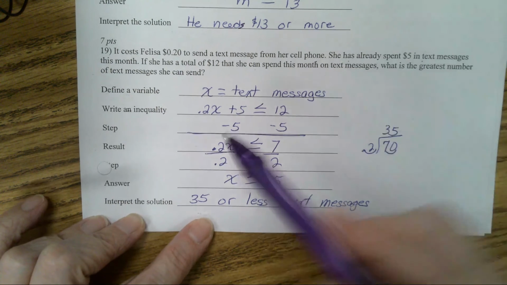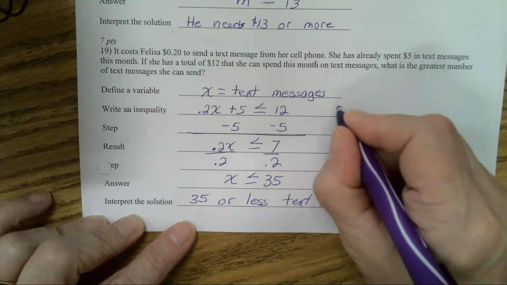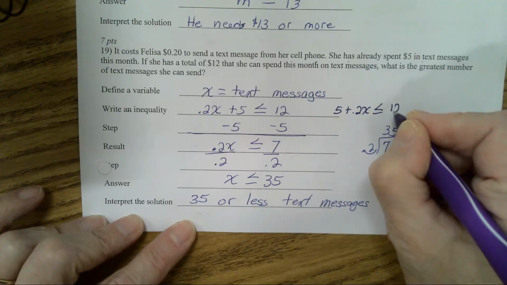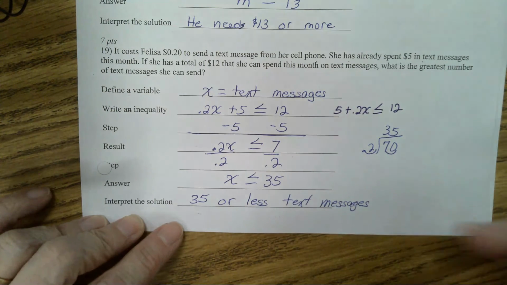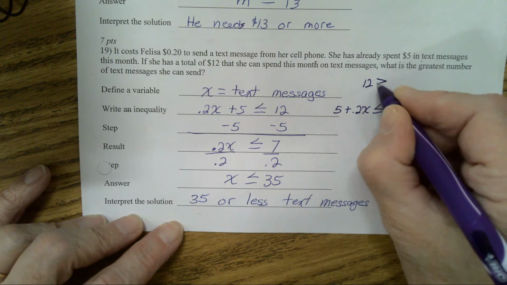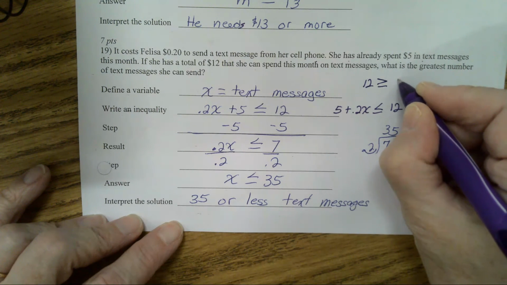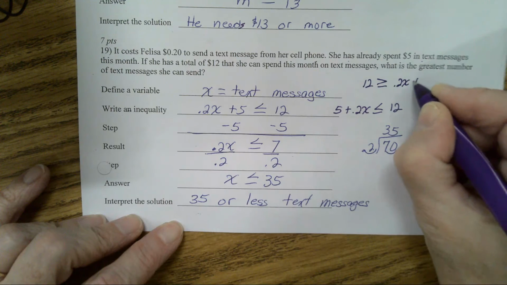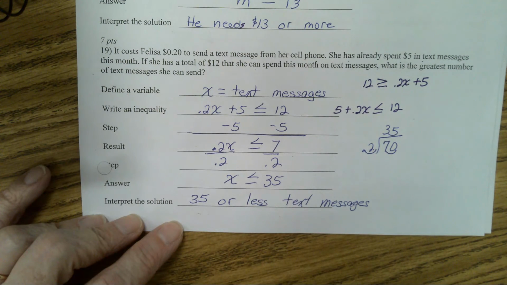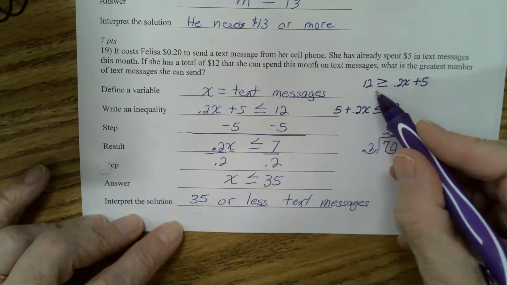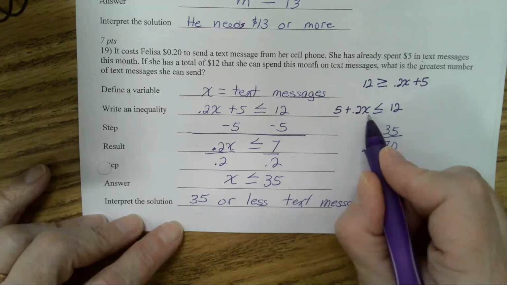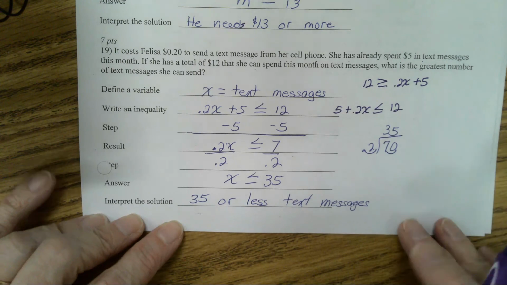So, you could also have written it like 5 plus 0.2x is less than or equal to 12. Or you could have said 12 is greater than or equal to 0.2x plus 5. There are a lot of different ways you could write it and it would still be right. But make sure the 12 has the big end and the expression 5 plus 2/10 x has the little end. Now let's solve that.